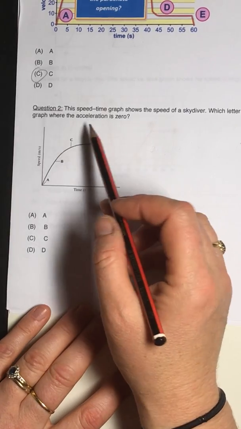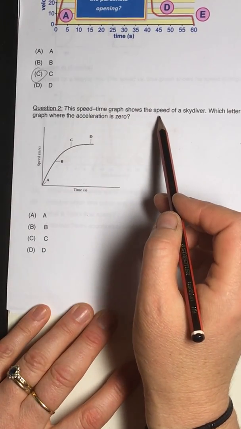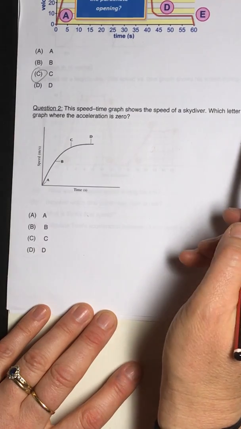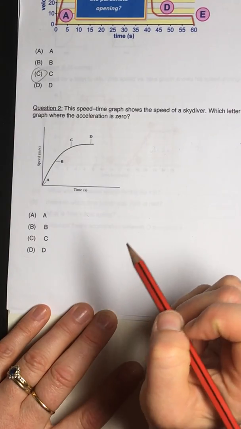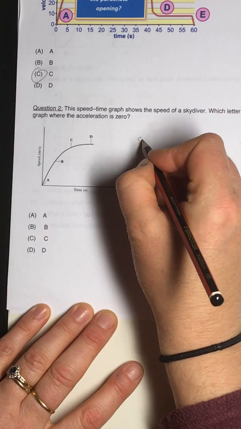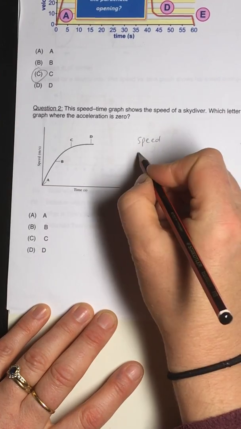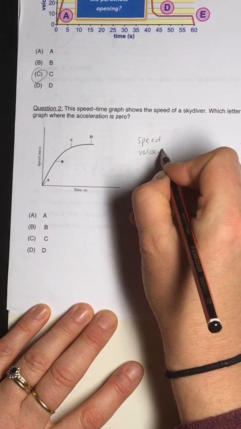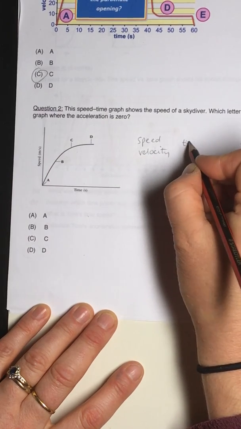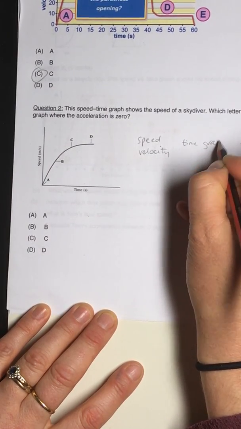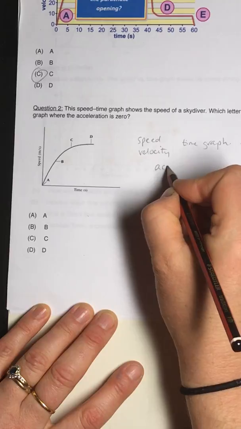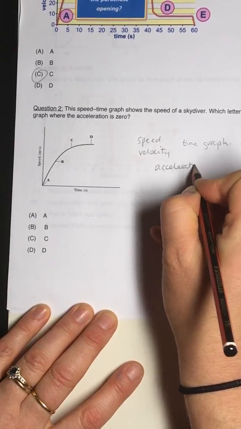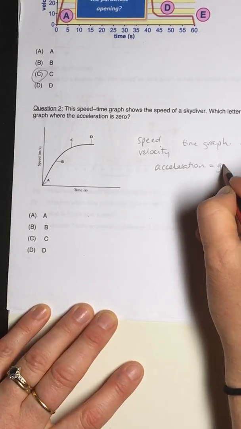Question 2 asks, this speed time graph shows the speed of a skydiver. Which letter shows part of the graph where the acceleration is 0? So remember that in a speed or velocity time graph, then acceleration is equal to the gradient.